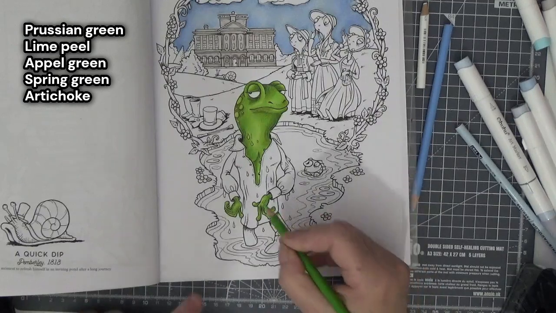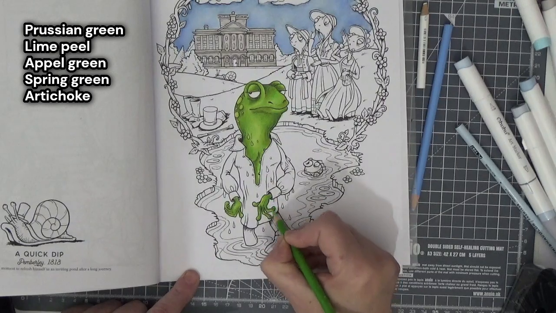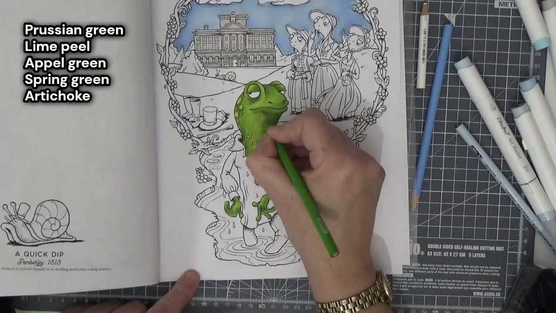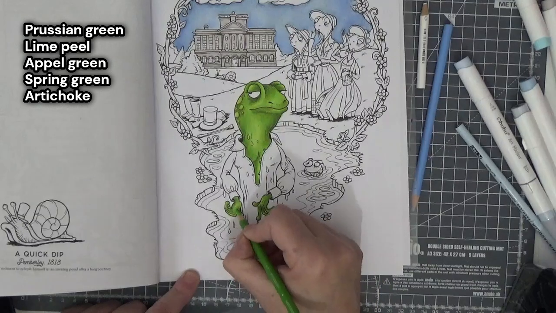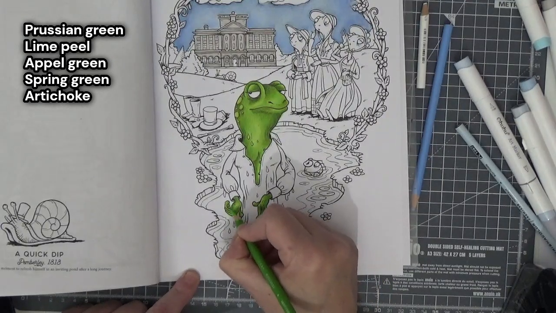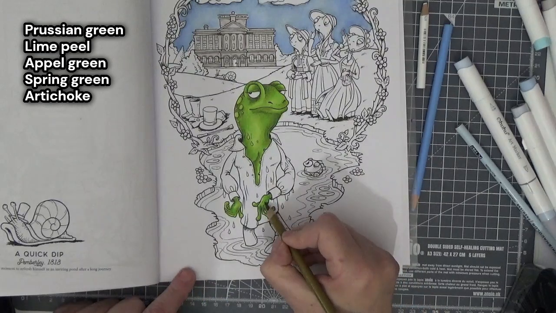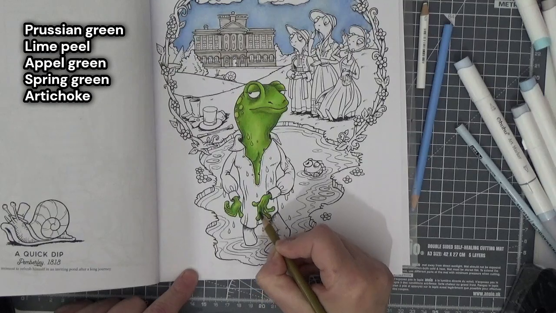And then the spring green. He's looking very handsome. Bit of spring green like that there. And then a little tiny bit of the artichoke, so we get that nice orangey, yellowy brown tone. Just poking through.